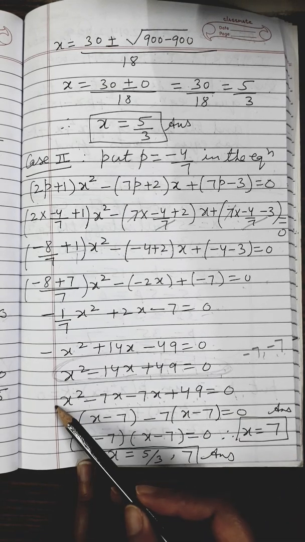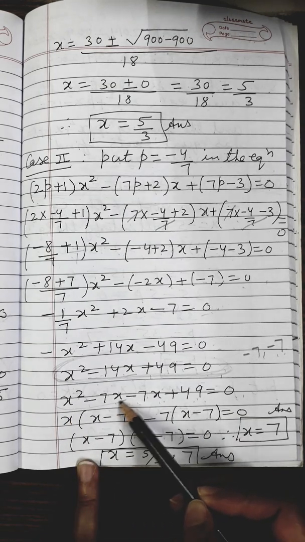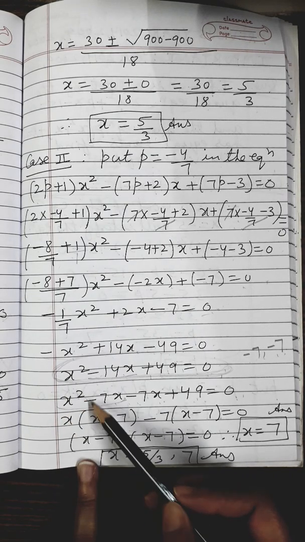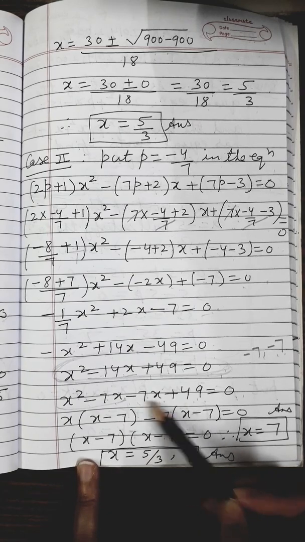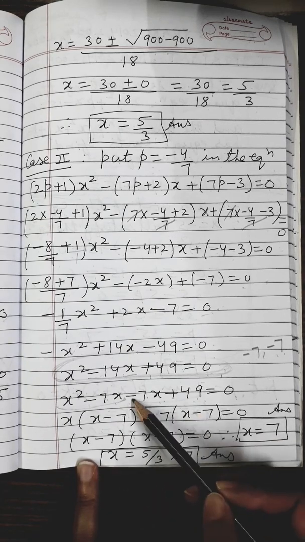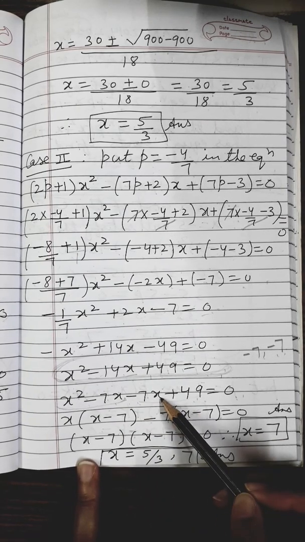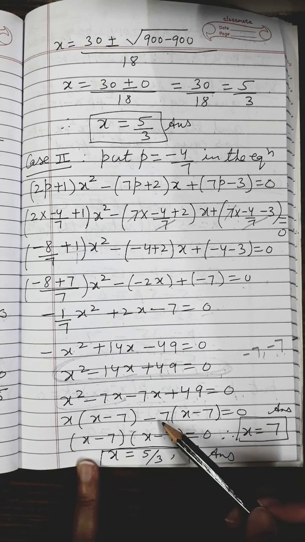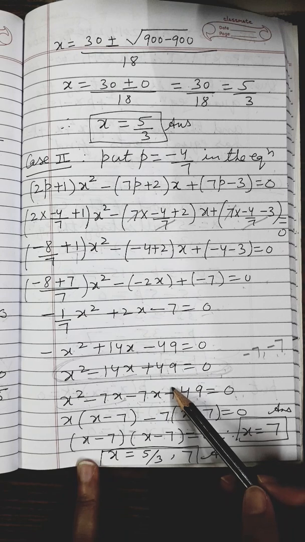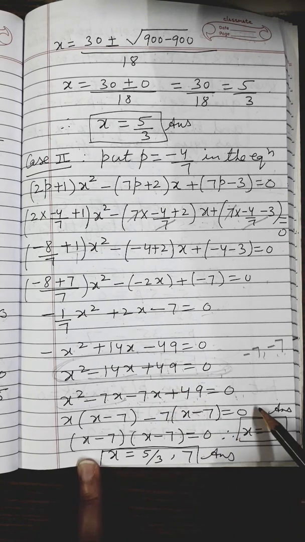Next, what step? Take out x common from the first two terms. If I take x common, what remains from here? x. From here, -7. Bracket close. Now from the next two terms you can take out -7 common. So what remains from here? x. And what will remain from here? It will be -7, because minus into minus will give you again back this plus sign. So I have to keep minus inside the bracket and it is equal to 0.